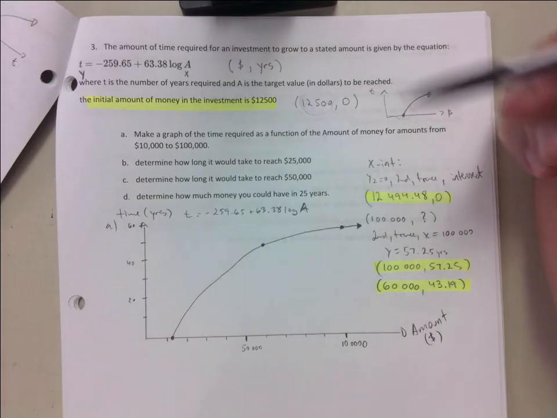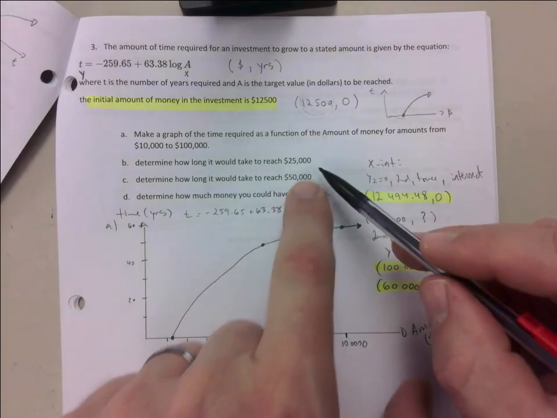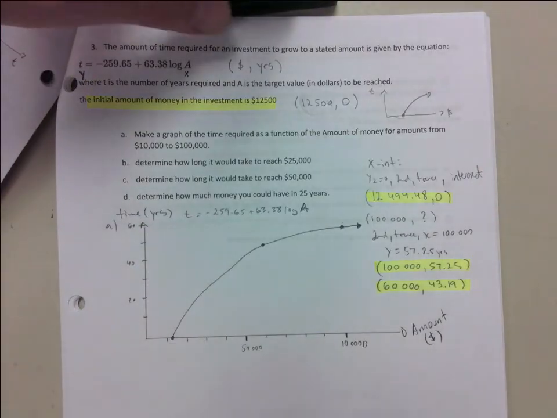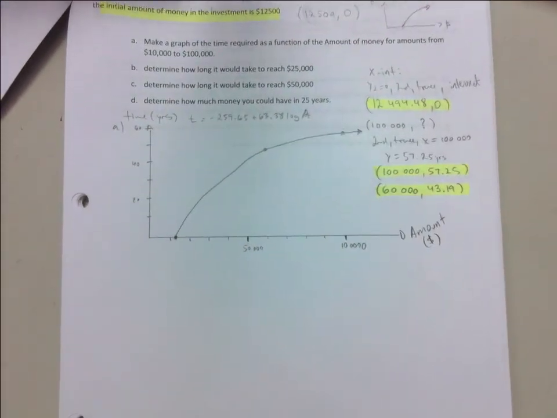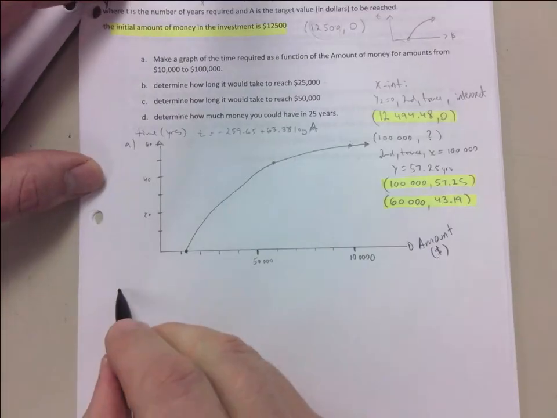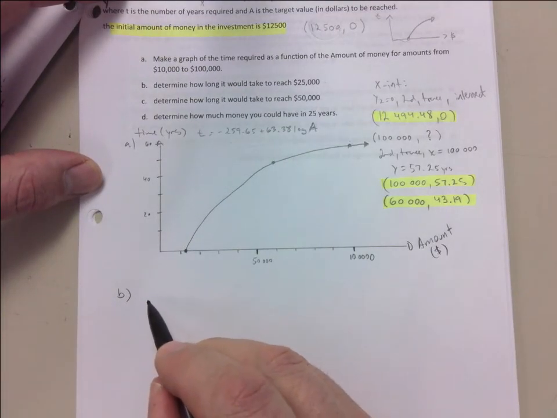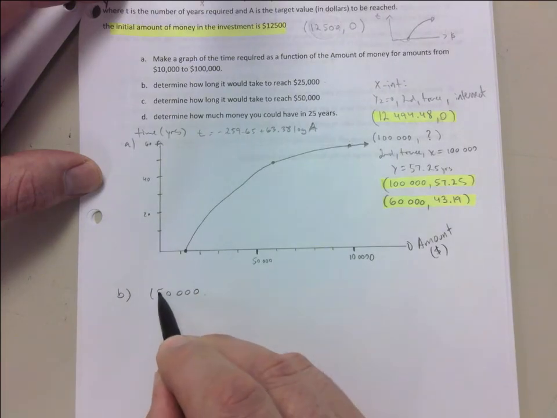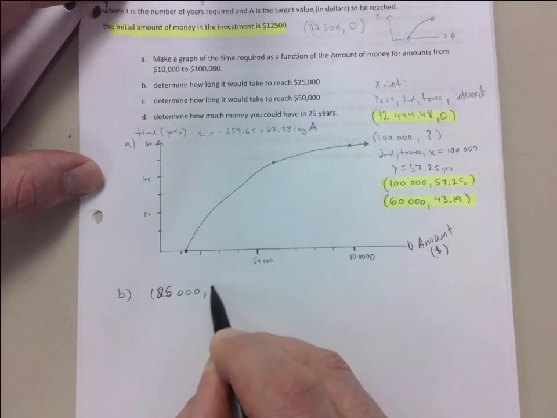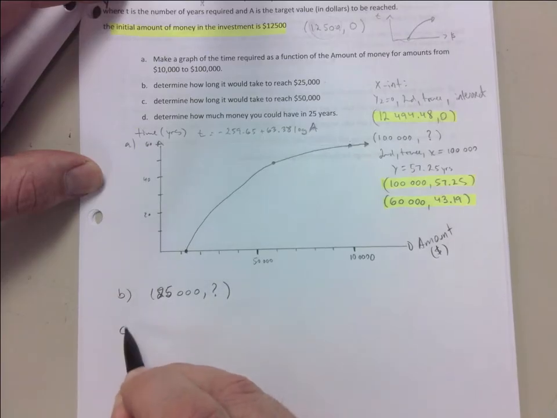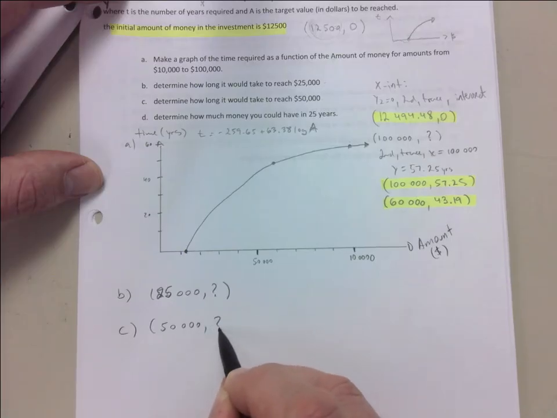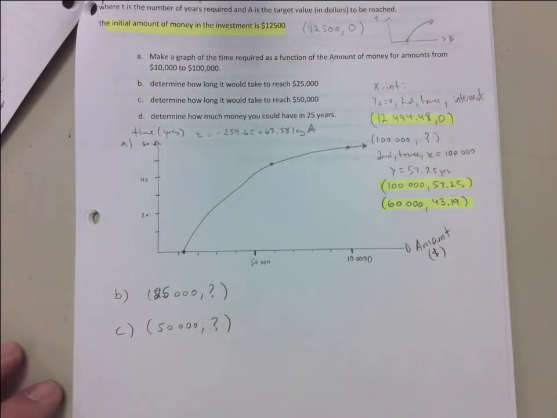Okay, let's answer those questions there. Determine how long it would take to reach 25,000 and 50,000. Let's do them both at the same time, because it's very doable. So for B, how much time if you have 25,000? They want to know that. C, how much time for an investment to grow to 50,000?